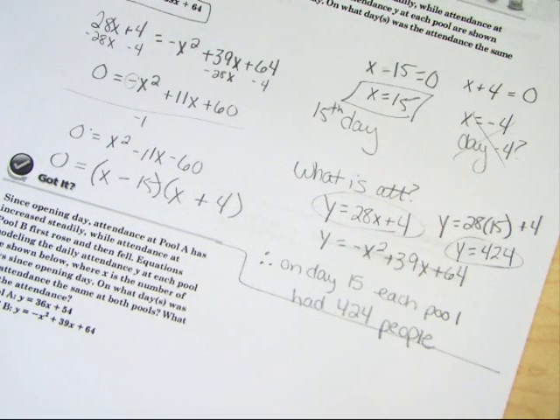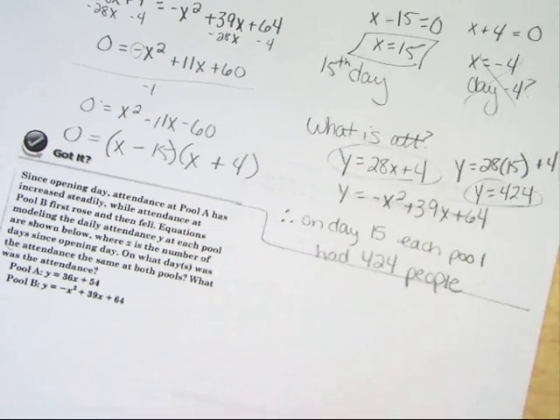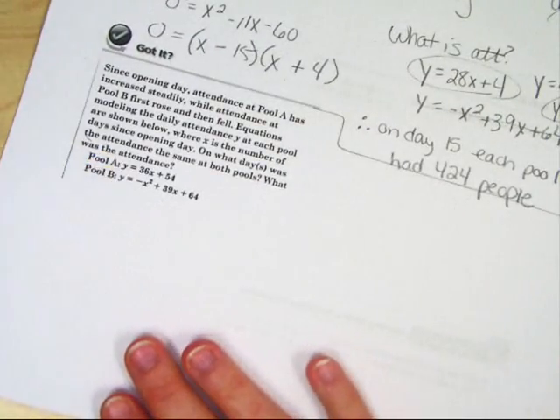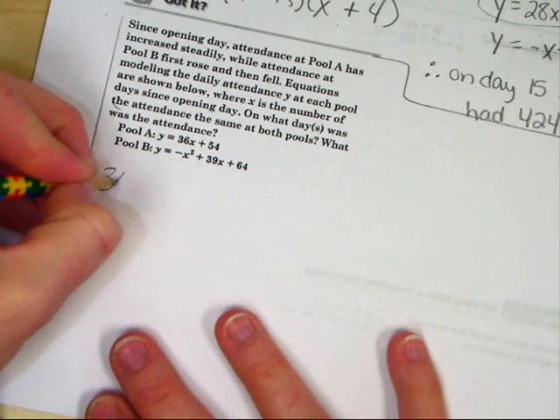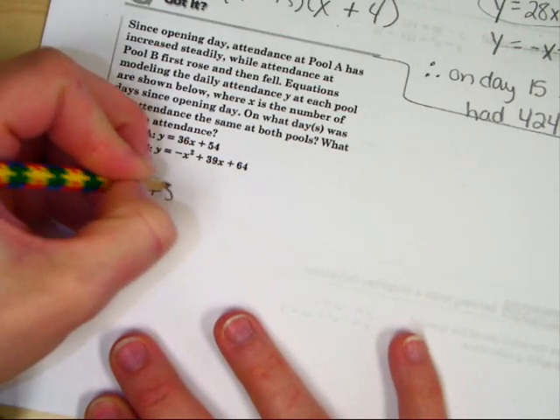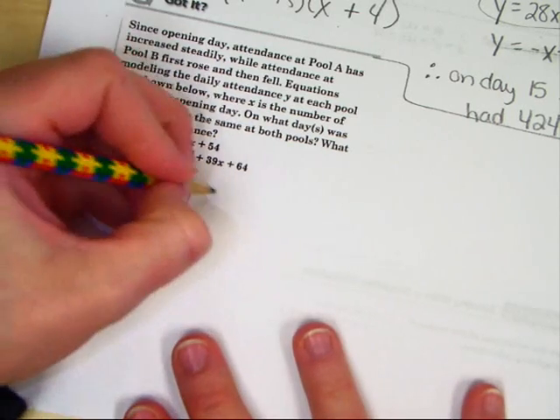In the next Got It problem, we have the same type of problem. We have attendance, and we want to know again when they are the same. So we're just going to practice this one more time by setting them equal. They're already in y equals, so the next thing I need to do is set them each equal to each other. It's almost like you're using substitution. Well, you are using substitution. You're setting the two values of y equal to each other.